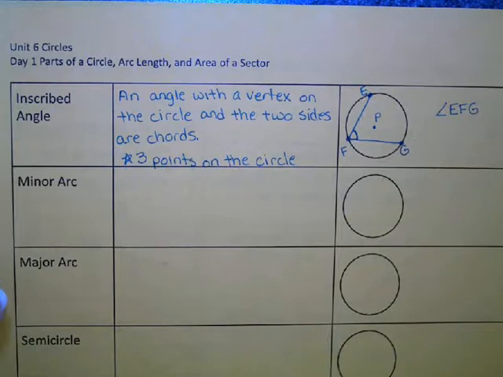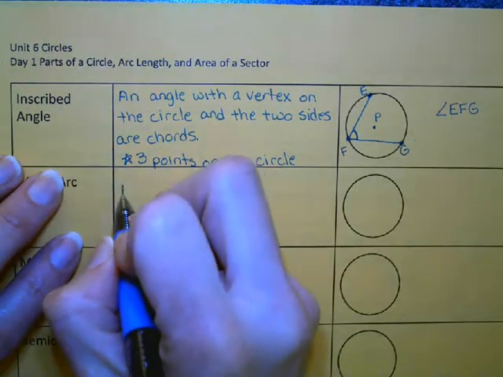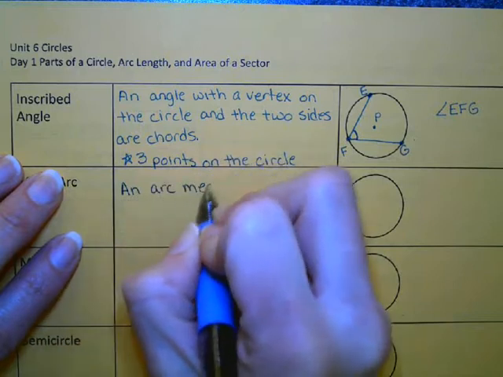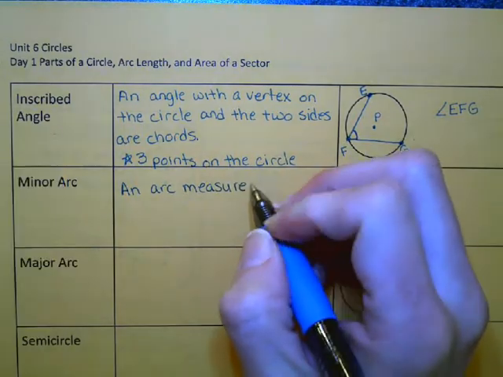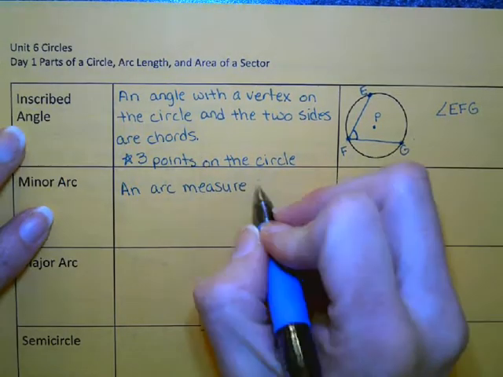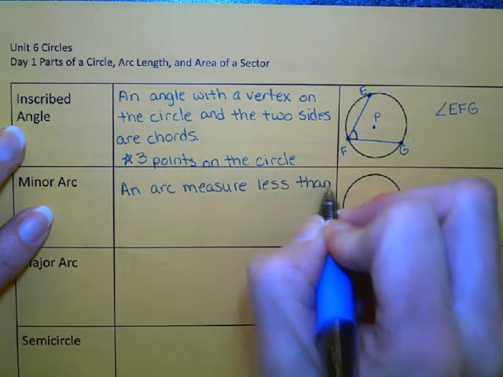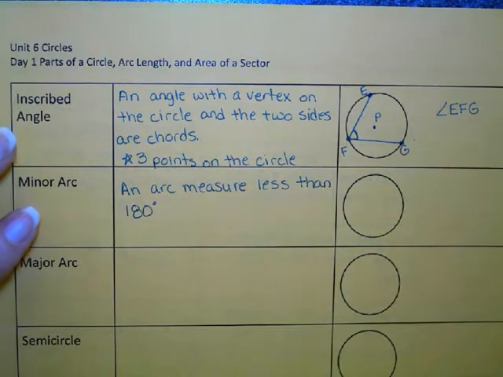So a minor arc is an arc measured less than 180 degrees. And we're just going to say less than 180 degrees. Hopefully you can remember from elementary school, a circle's 360 degrees.